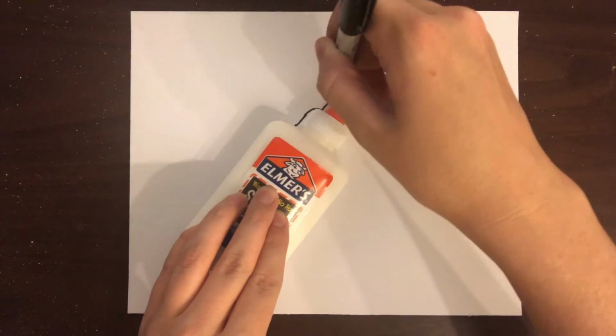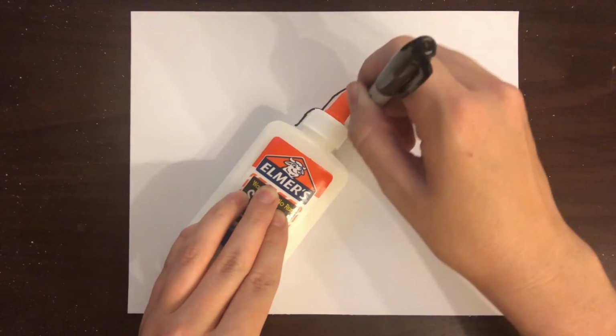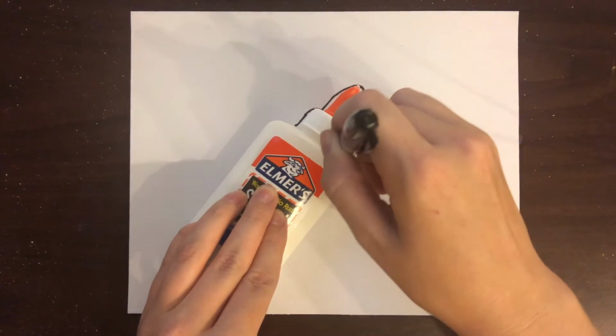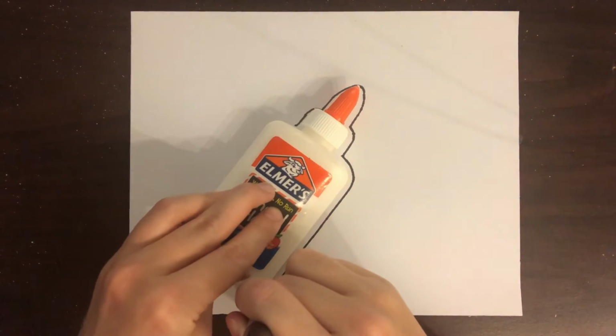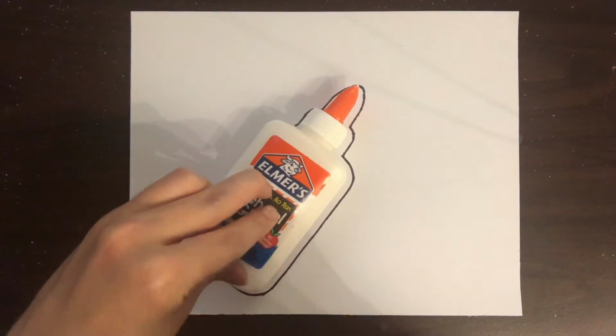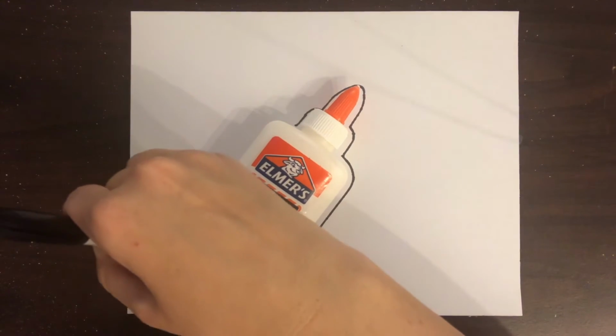Try your best to put your marker or your pencil straight up and down along the edge, and hold it really carefully because this glue bottle is trying to move, and then my contour won't be smooth.